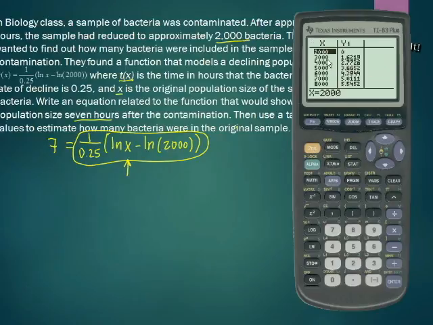So notice now we can look here and we have our numbers in y, and remember that for y, we're looking for the hours. So we want to know 7 hours after the contamination. So we're looking for when y will equal 7. And so going down here, let's keep our eye on the y1 and see when that will equal or be close to 7. Okay, so we see that at 12,000, when x, or the original population, is 12,000, then y1 is 7 and 167,000, so really close to 7. And so that is a really great approximation there.